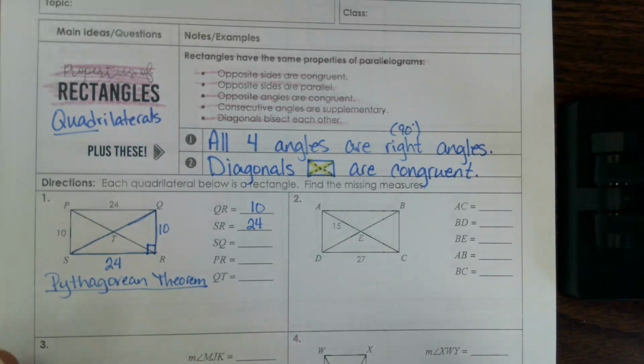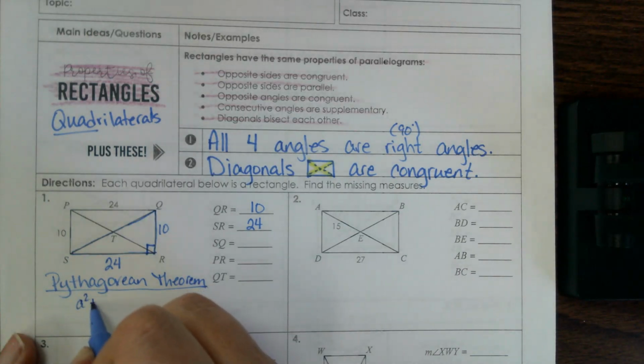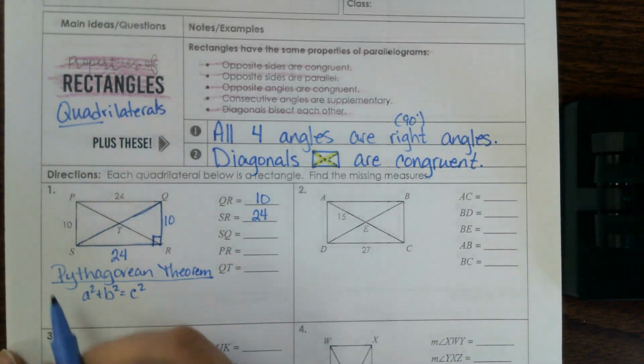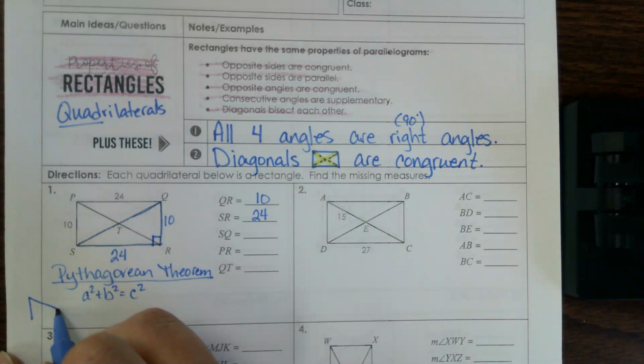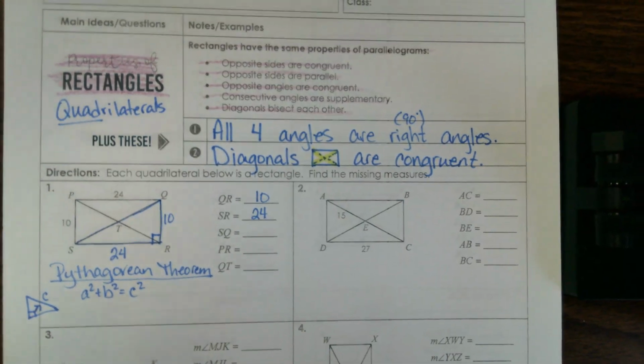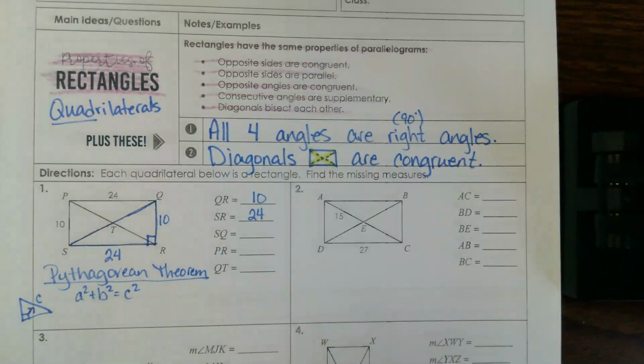Okay, so Pythagorean theorem is a squared plus b squared equals c squared. And remember, the only thing that really matters here on Pythagorean theorem is c is always the hypotenuse, and the hypotenuse is found across from the right angle. Okay, so it doesn't matter which one you label A or B of those 2 sides, but it has to be that hypotenuse is C.